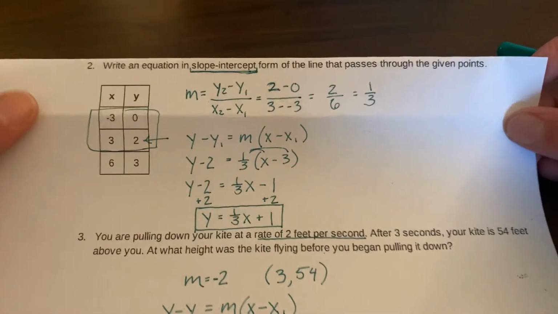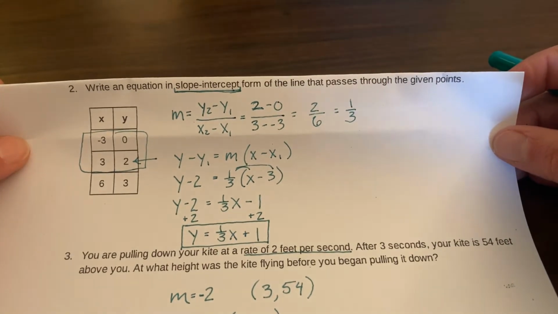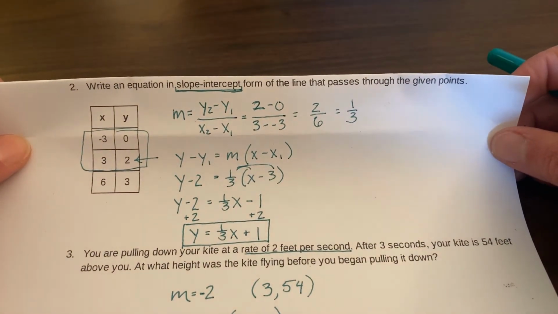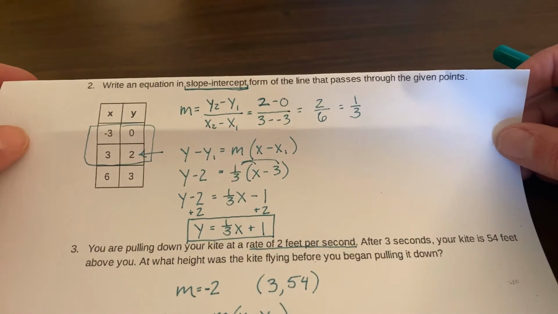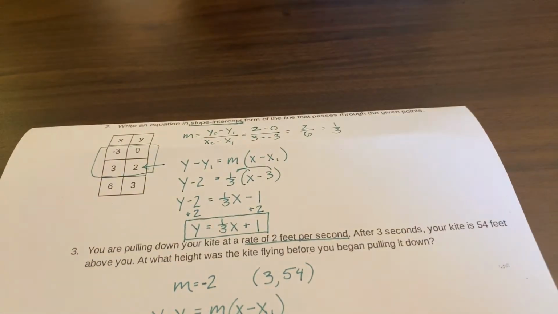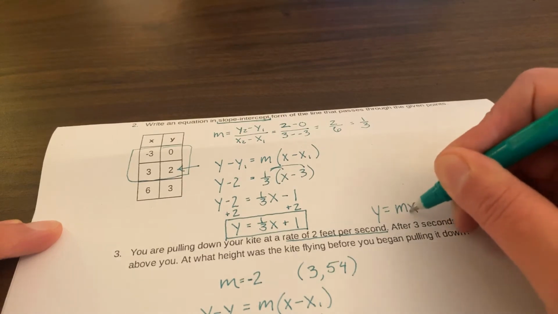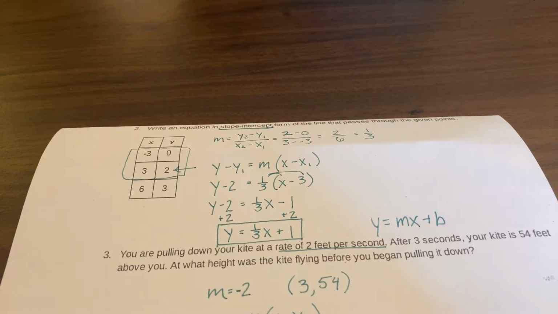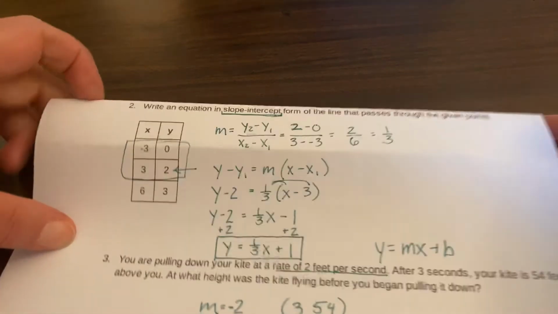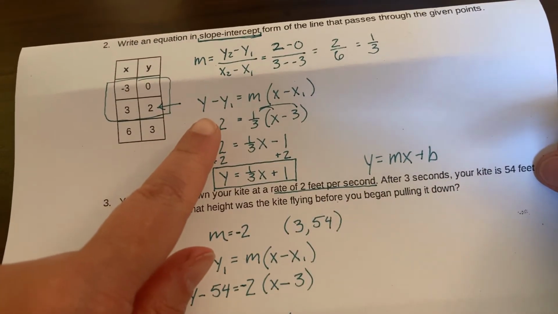Let's take a look at another question here. It says, write an equation in slope-intercept form of the line that passes through the given points. Remember, slope-intercept is y equals mx plus b, right? But we're not going to start with that because this lesson is all about point-slope form. So we're going to end with an answer here, but we're starting with this.